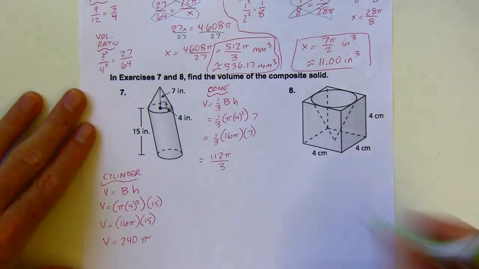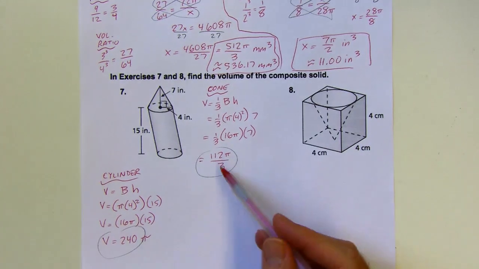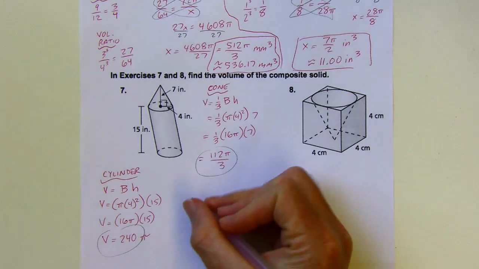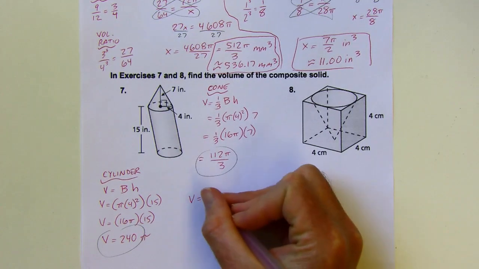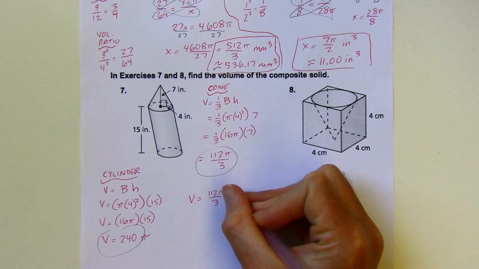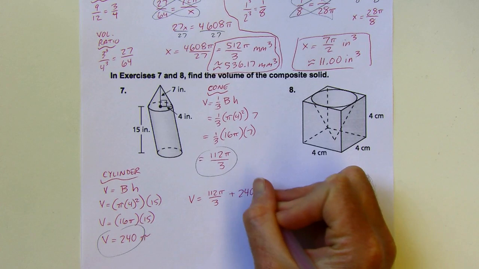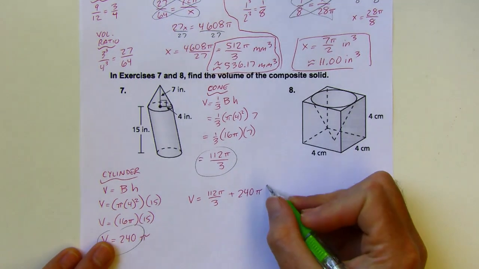Okay, and then I just add these two components together. So I could get a total volume then. Okay, so if I wanted to combine these, I'd need a common denominator over here.